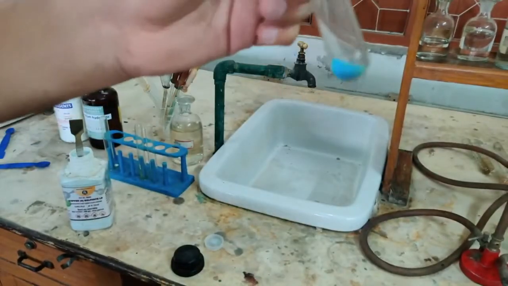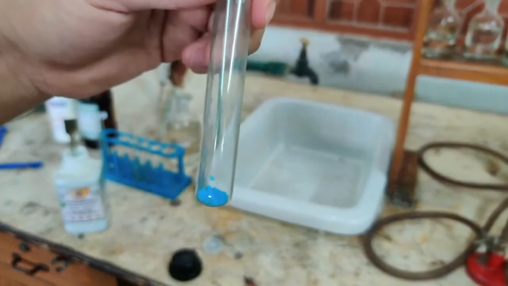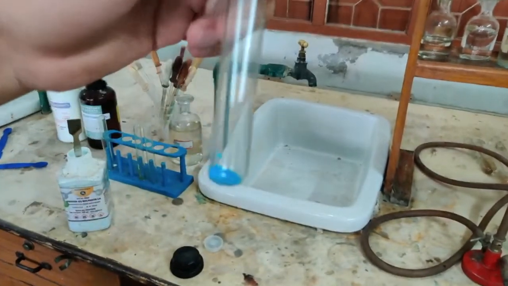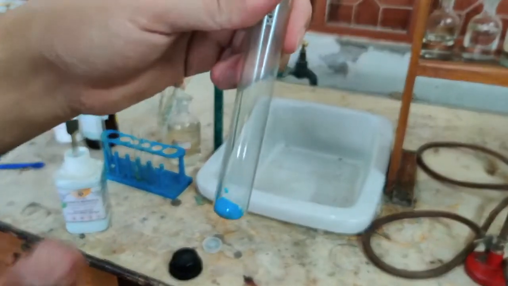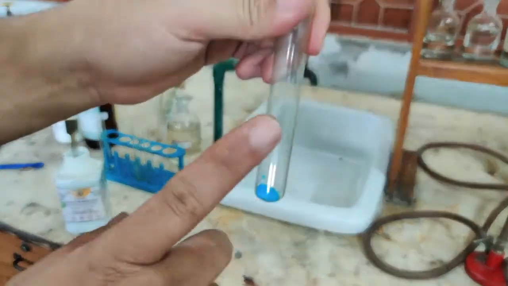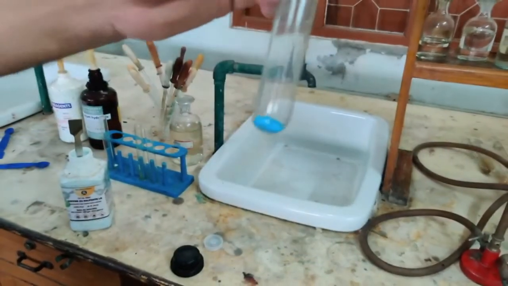Since this is the salt copper sulfate, I need to prepare the solution. Don't forget, for all 6 cations you have to follow the same process. I'll show you the process for only copper, but the same process is to be carried out for all the 6 cations that I have shown. First you put the sample in the test tube, and with this sample you have to prepare the solution.